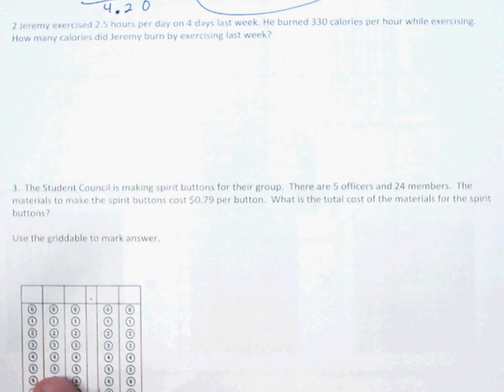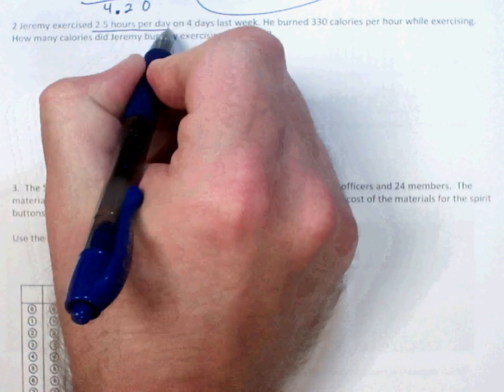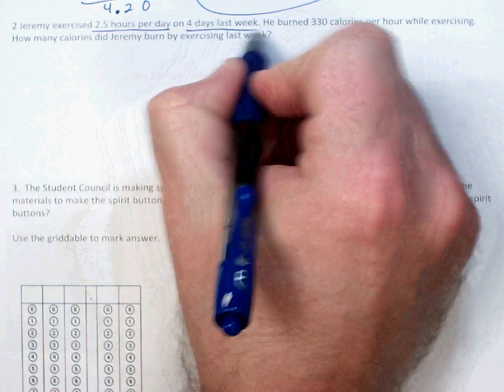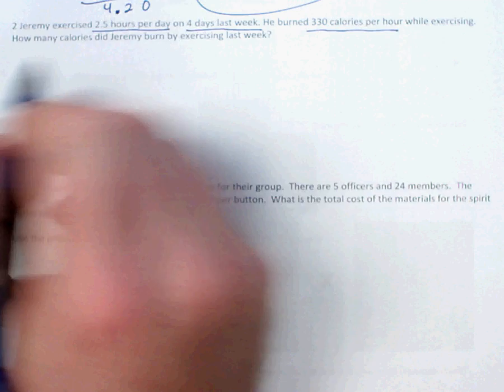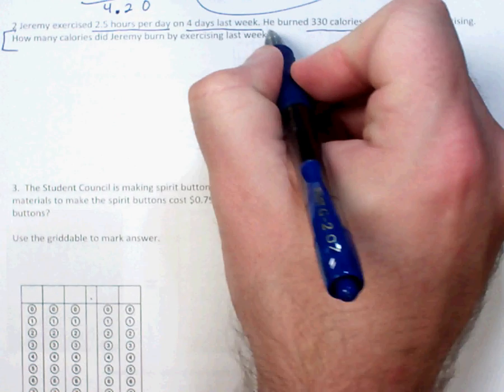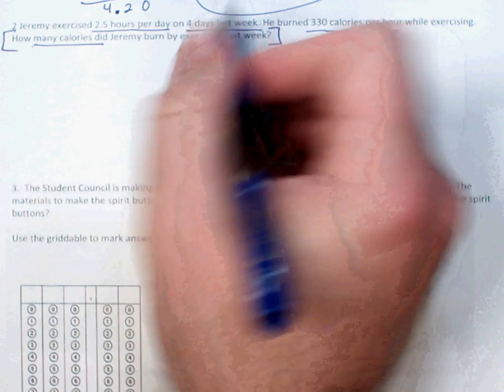All right, Jeremy exercised 2.5 hours per day, 4 days last week. He burned 330 calories per hour. How many calories did he burn?